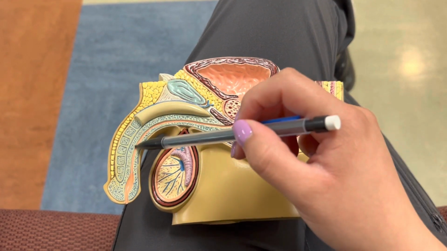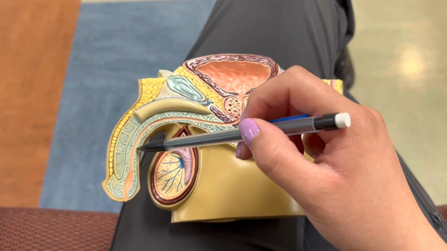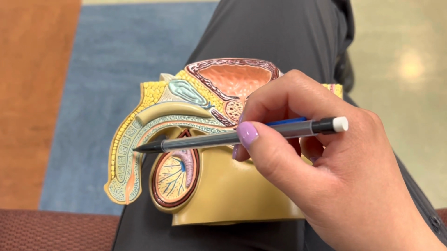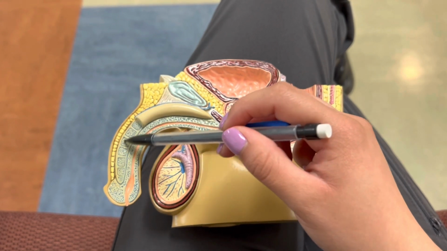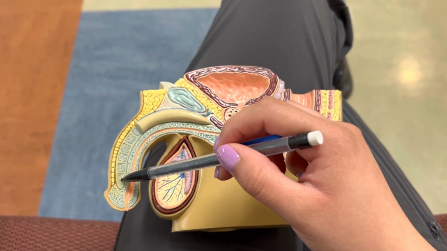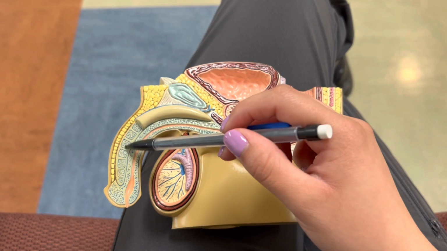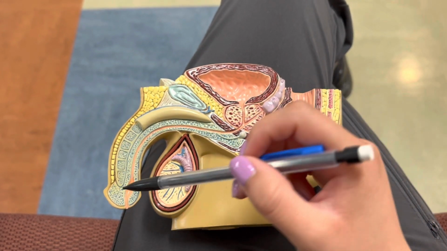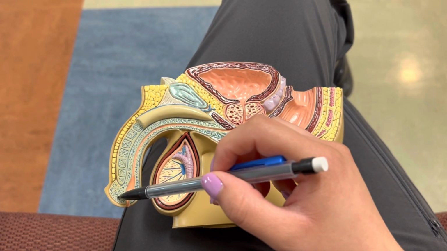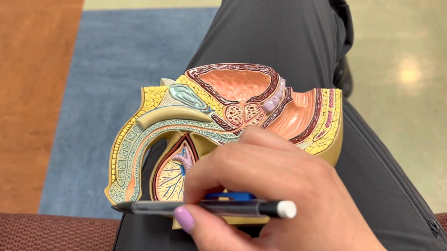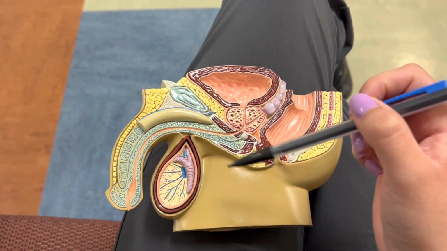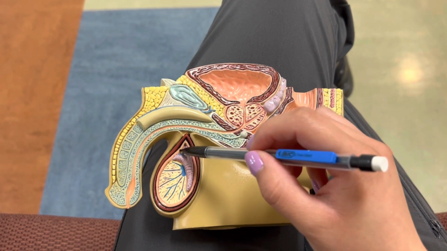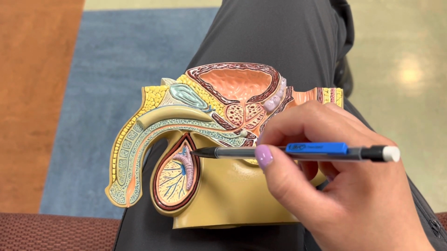Going our way back down the urethra, in between the urethra we see the corpus spongiosum, and then here we have corpora cavernosa. Here we have the glans penis. Here we have the prepuce, and then on this side we have the cavity of the tunica vaginalis.